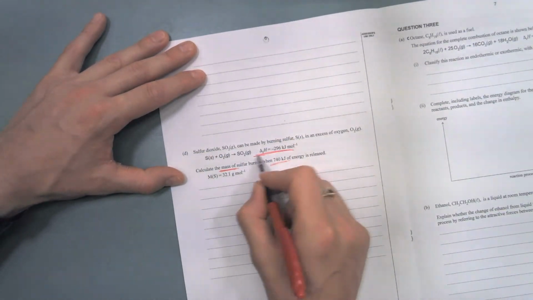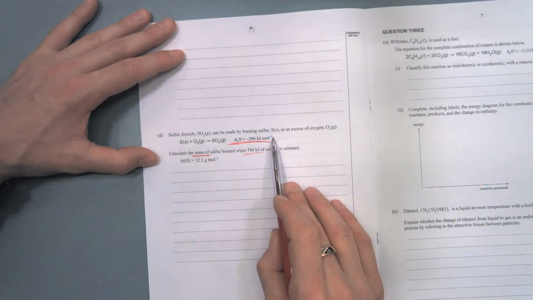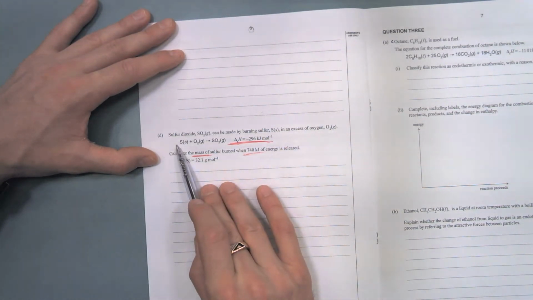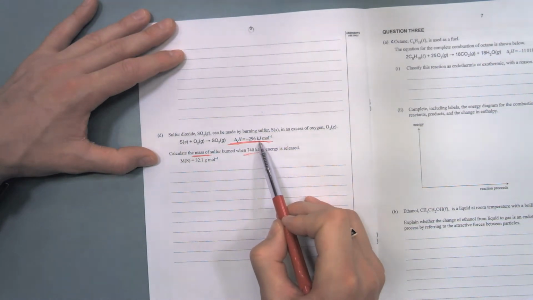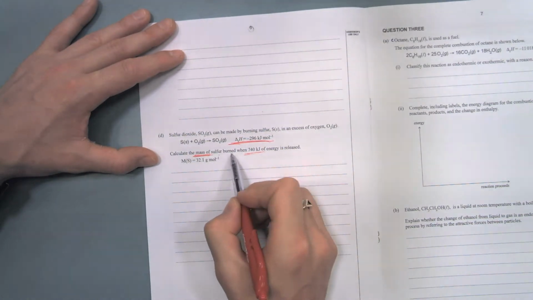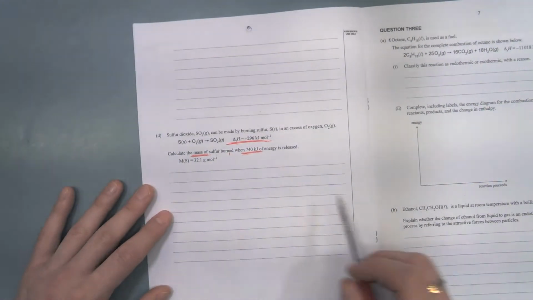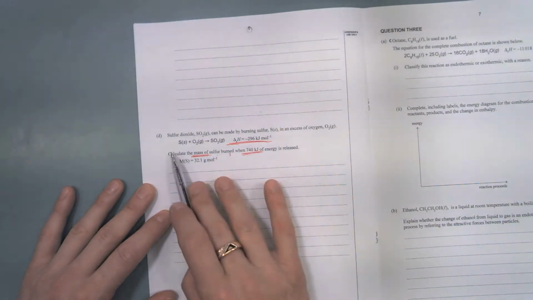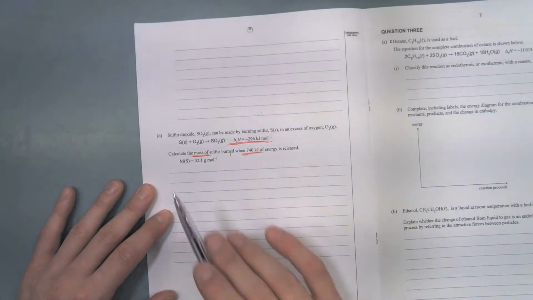This value here is the enthalpy of the reaction. This shows us that for each mole of sulfur that is burned, 296 kilojoules of energy is given off. We need to calculate the mass of sulfur burned that'll give off this much energy. So the first thing we're going to do is work out how many moles that is. We know that 1 mole of sulfur gives off that. How many moles is going to give off that? Then we can convert to mass.